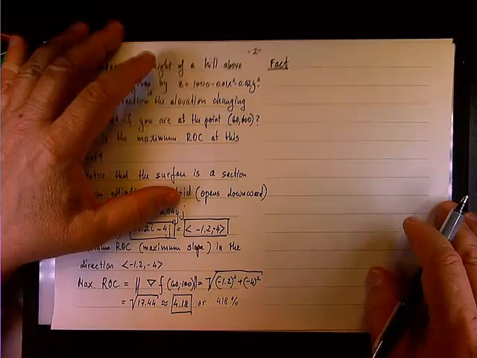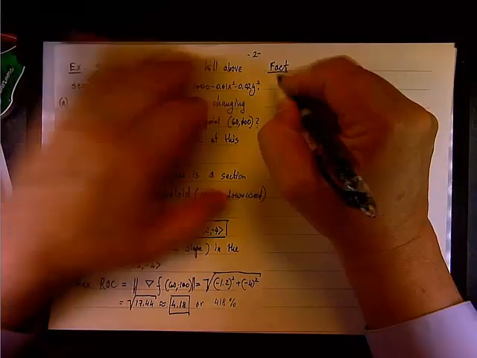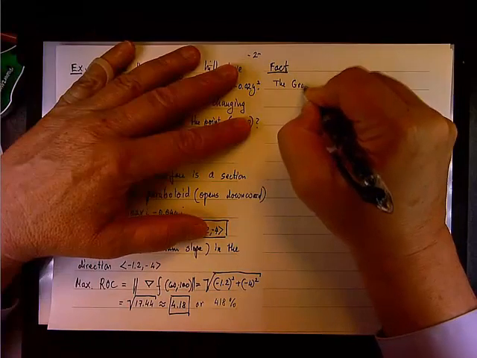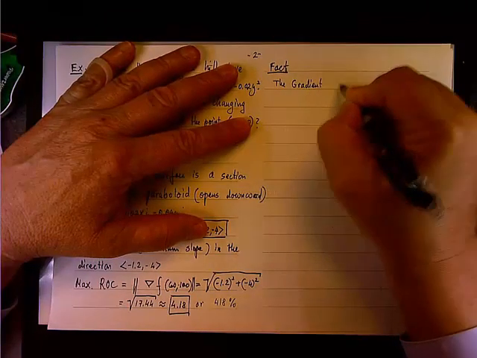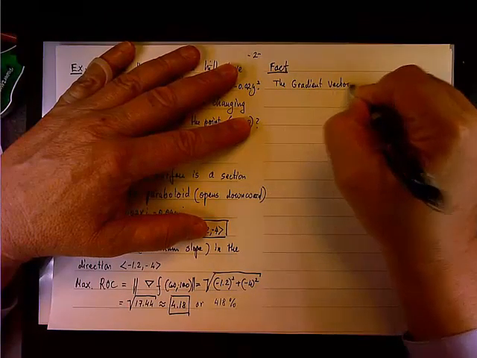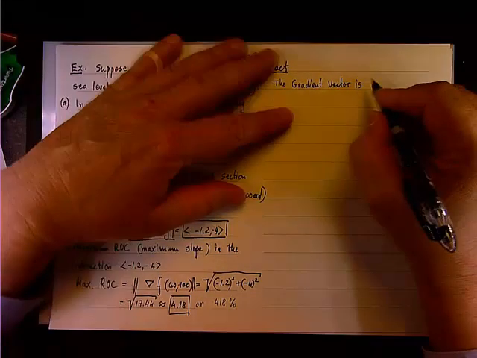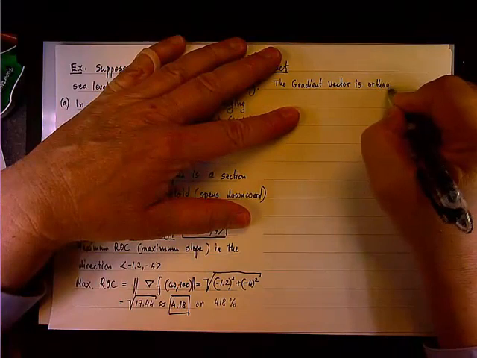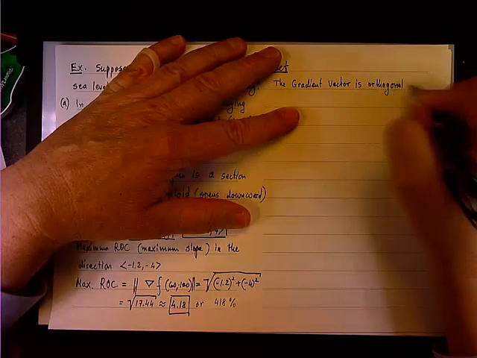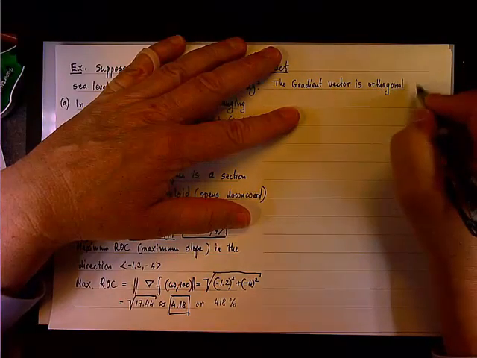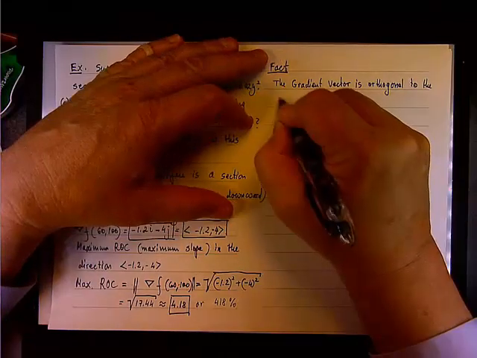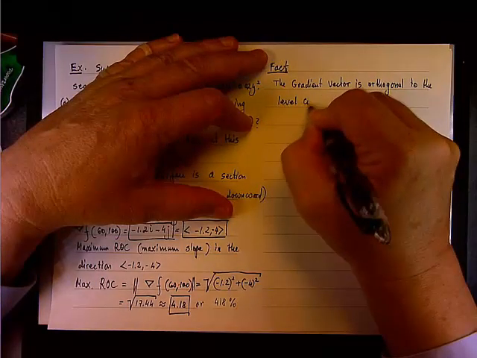Actually, I'm going to prove it, so it can be a theorem. The fact is that the gradient vector is orthogonal to the level curve.